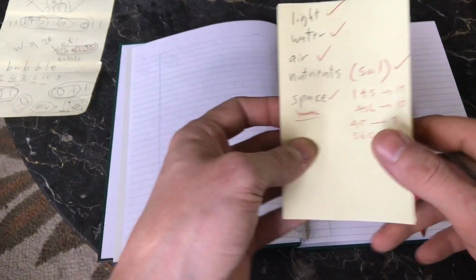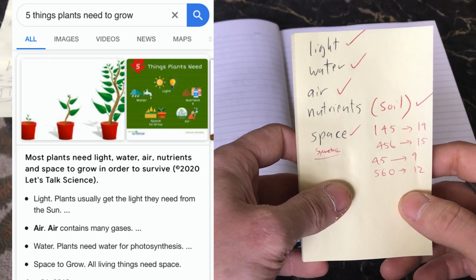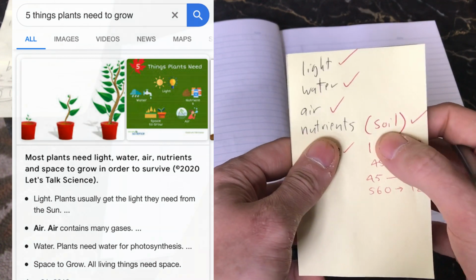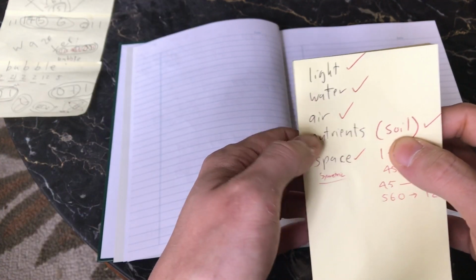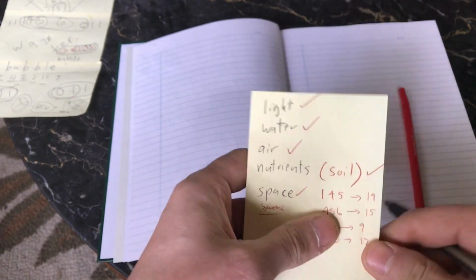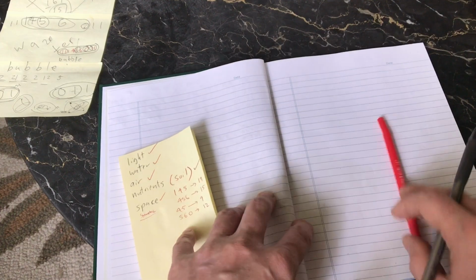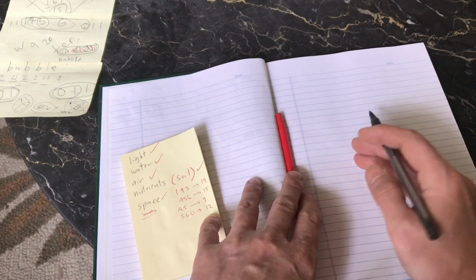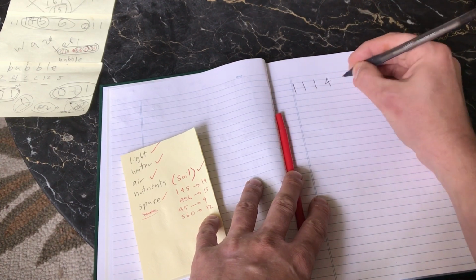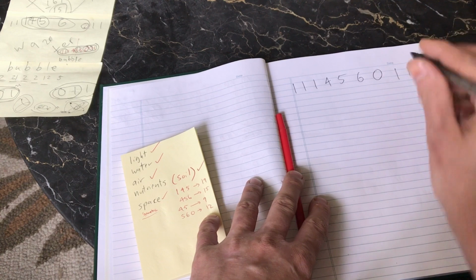So I was like, what do plants need to survive? And it says nutrients, but we're just going to go with soil, because that's a little advanced for our Sesame Street cellular notation learning. So, if plants need 5 things to survive, let's play with that. So, okay, we got our 1, we got our 1, we got our 1, we got our 4, 5, 6. Let's just do that with a 1 and a 1.